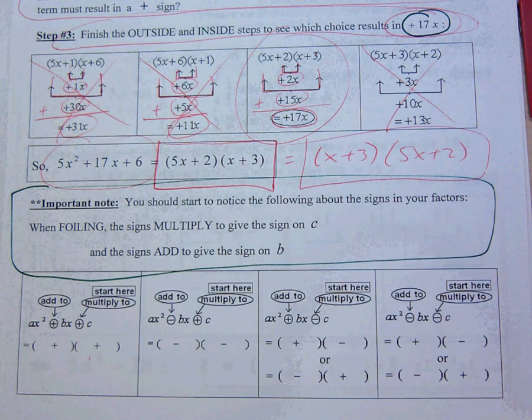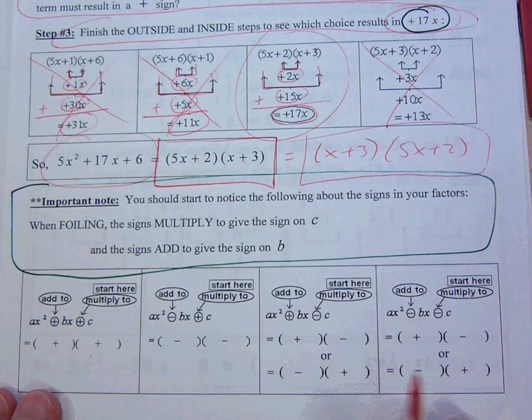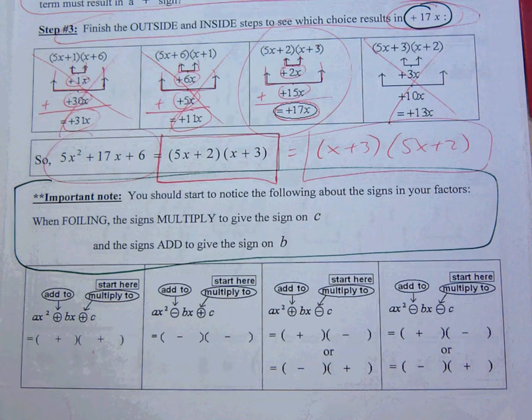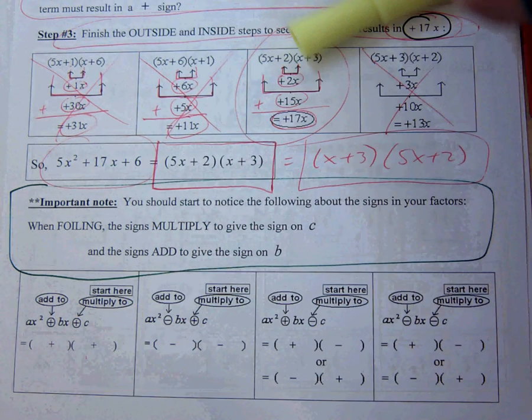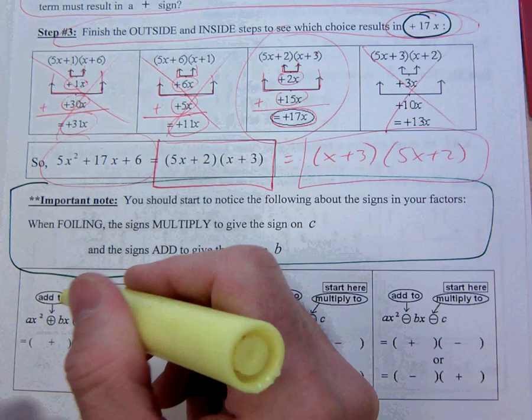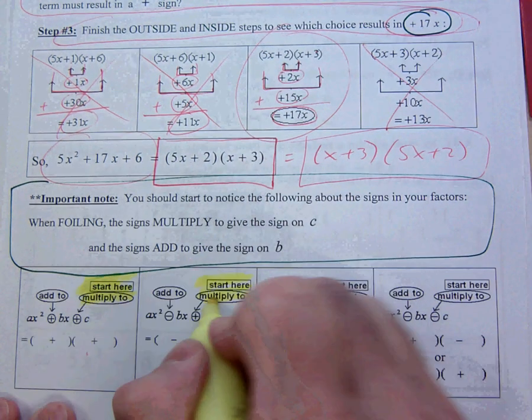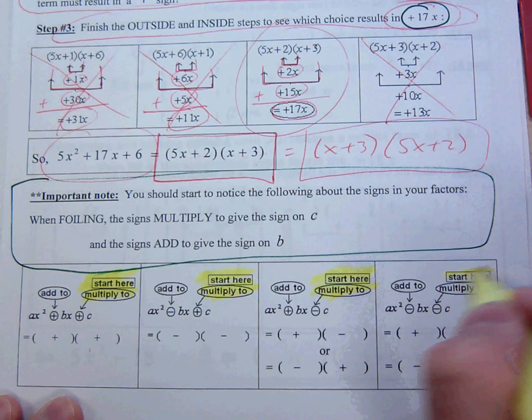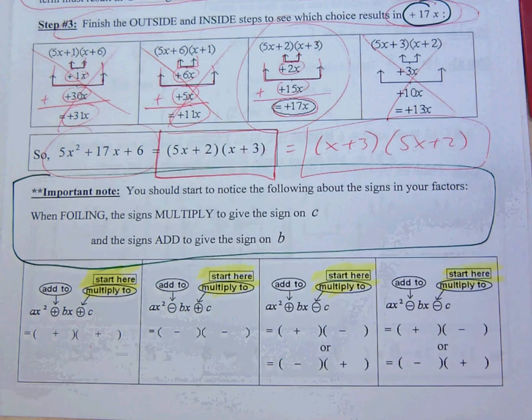That way you don't have to try so many different choices. Always start here, always. Watch this, guys. Please look up here. Always start here. Always. So what I do is I start by looking at sign first.